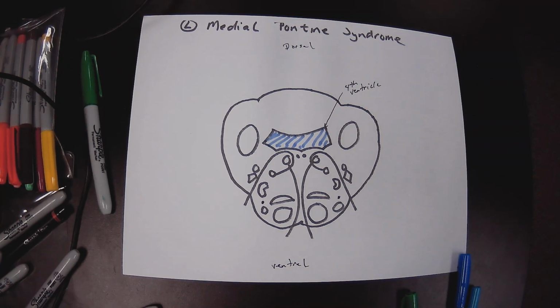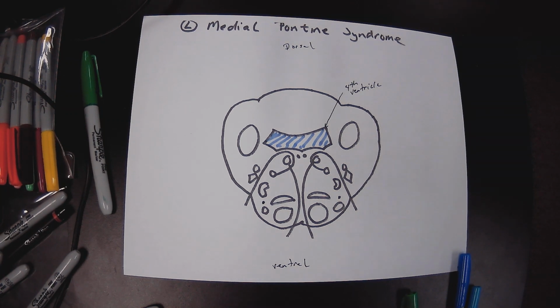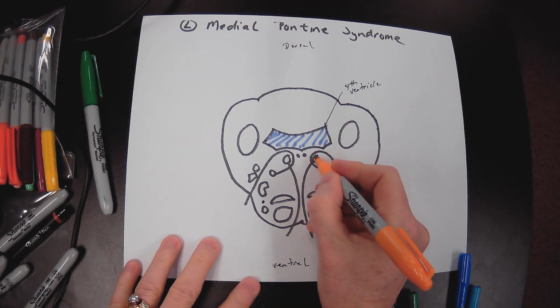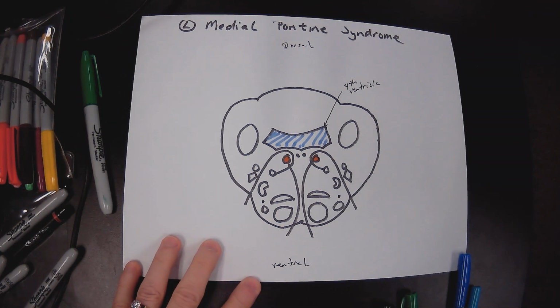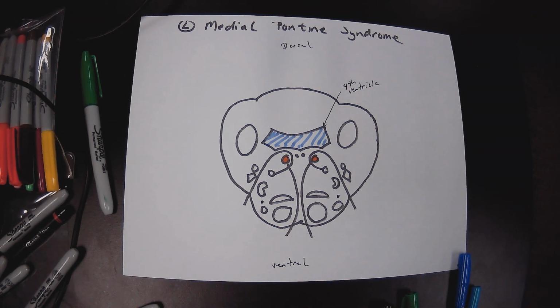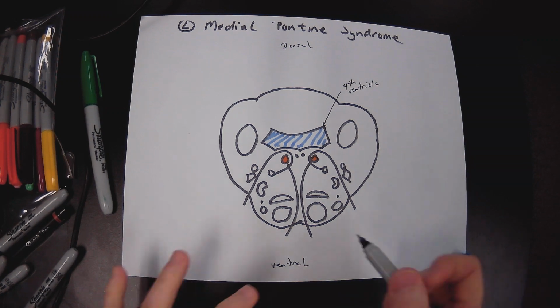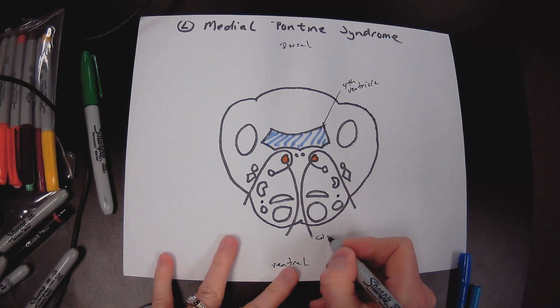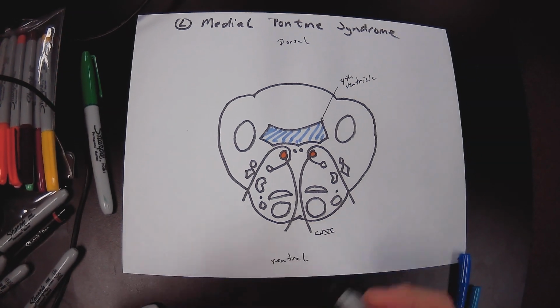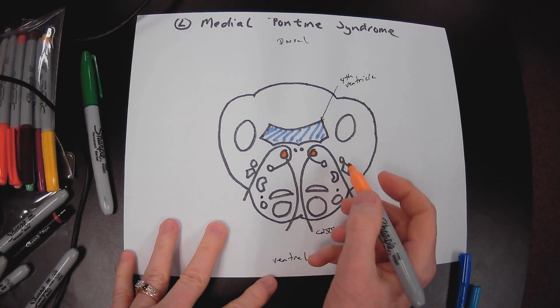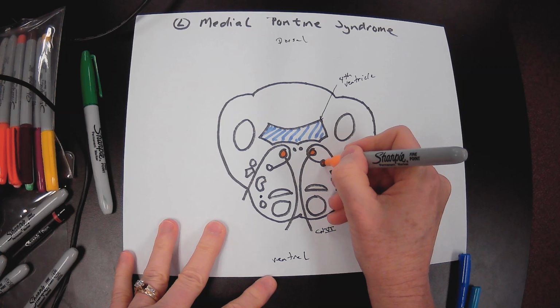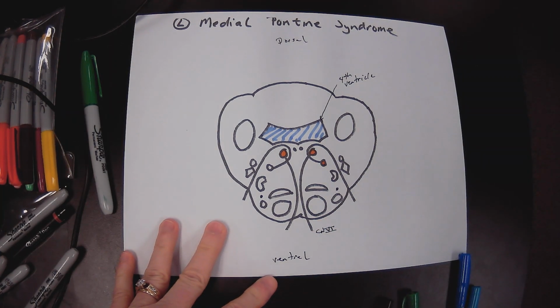Okay. Thinking about cranial nerves that are in the pons, the first one's going to be most medial. Here, cranial nerve nuclei. This is cranial nerve number 6. That's most medial. And then a cranial nerve that's a little bit more lateral. The next lateral is going to be cranial nerve number 7.